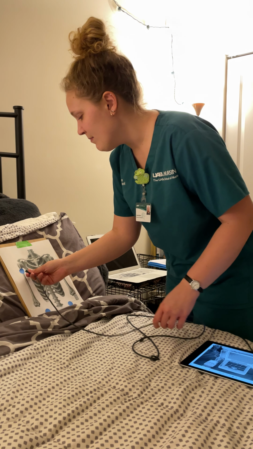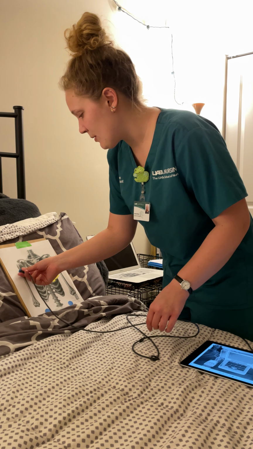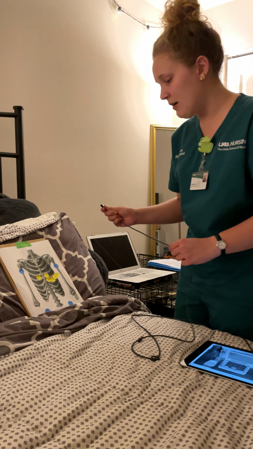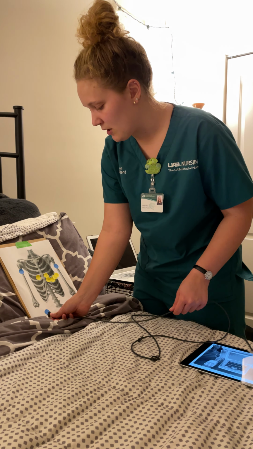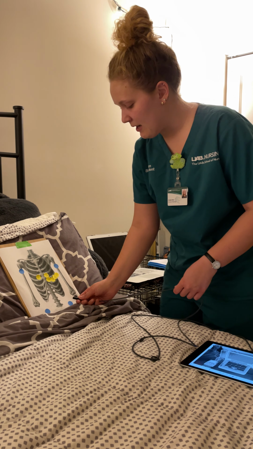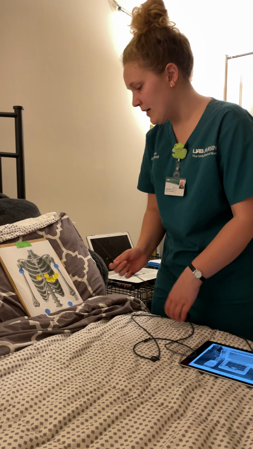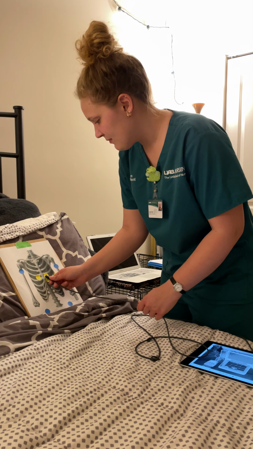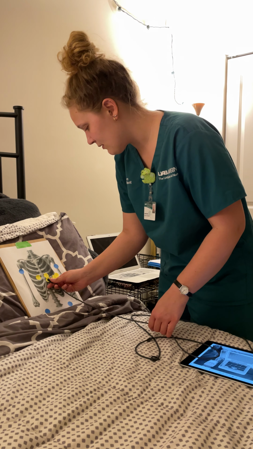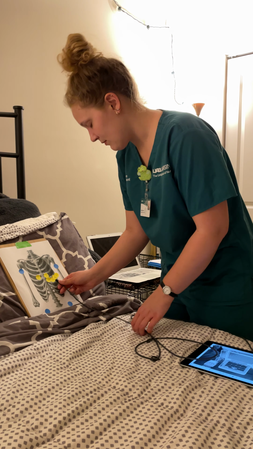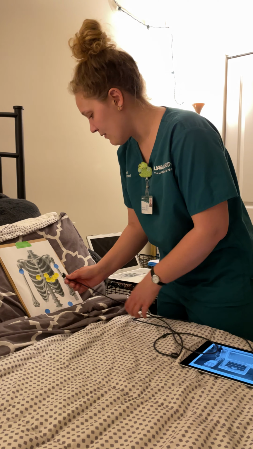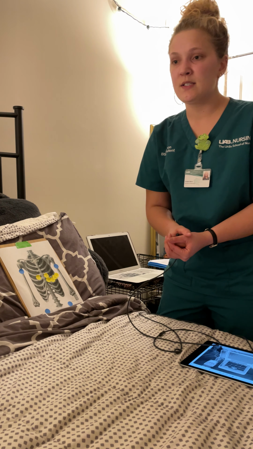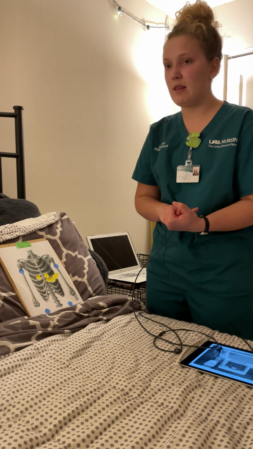So I will do the right upper extremity, and then the left upper extremity, and then I'll do the right lower extremity, and then the left lower extremity, and then I will attach V1, V2, V3, V4, V5, and V6.